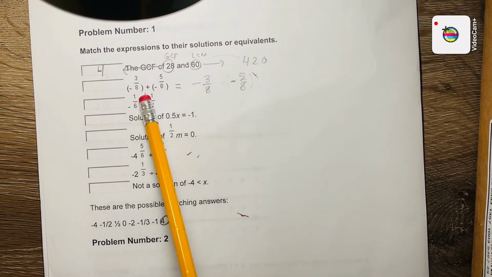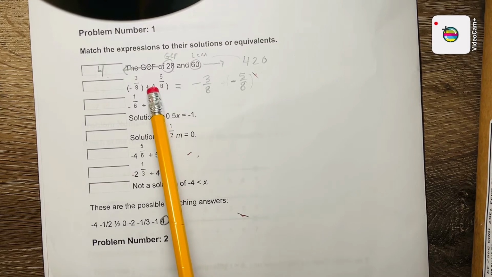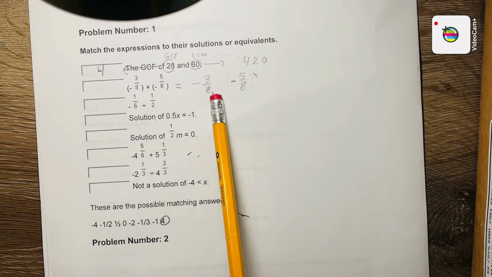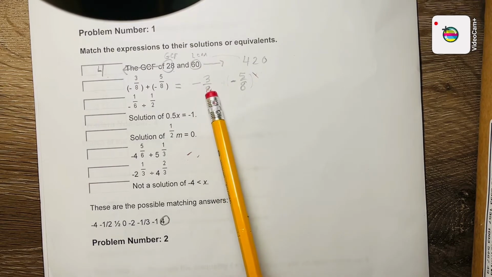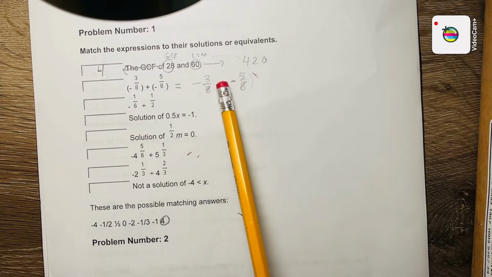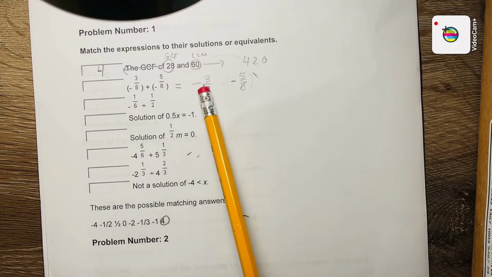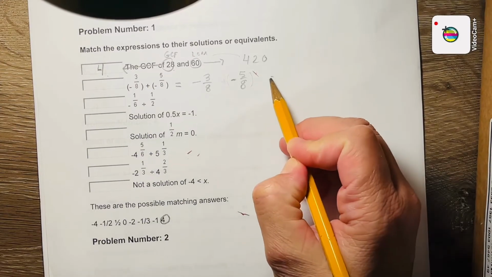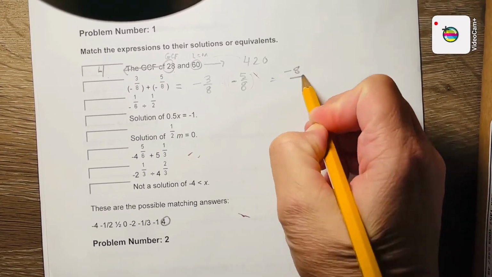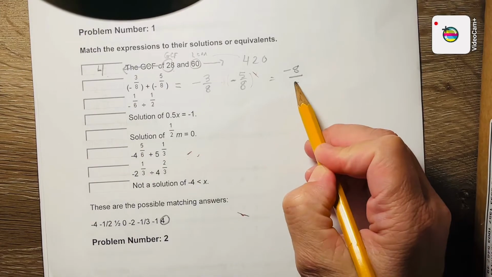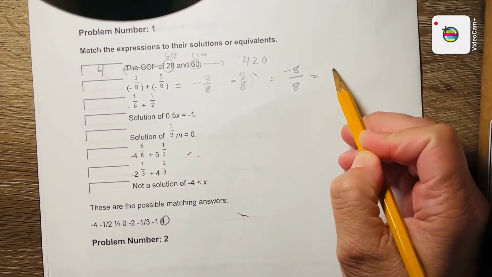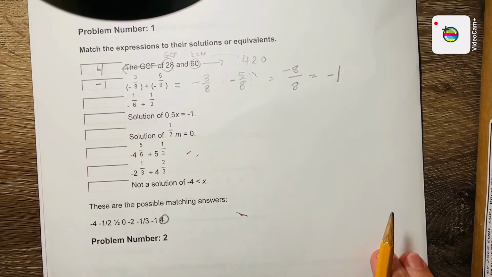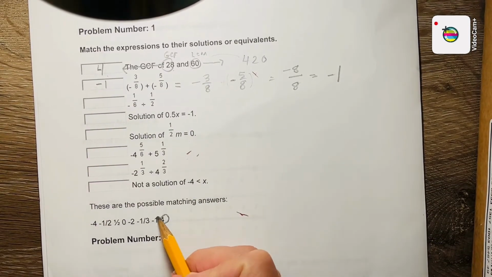Okay, on this problem, we have the plus minus combo going on here, and when you have that, it's just minus, no more plus, okay? Now we have negative 3/8 minus 5/8. Signs are the same, we're going to add. Remember, in fractions, you only add the numerator, not the denominator. So the numerator changes and the denominator stays the same. This reduces to negative 1, which is right here.